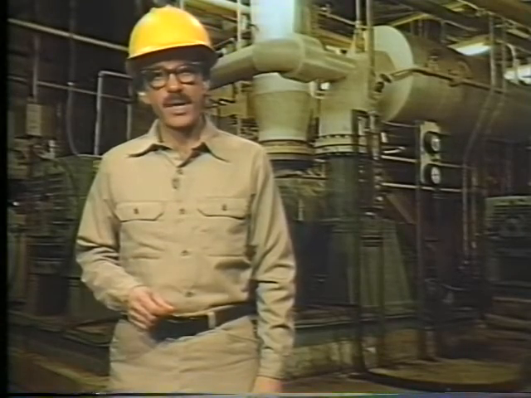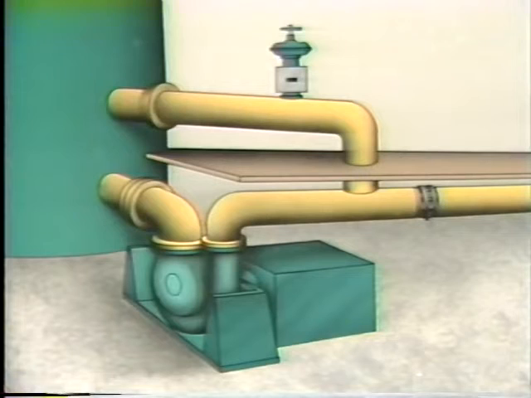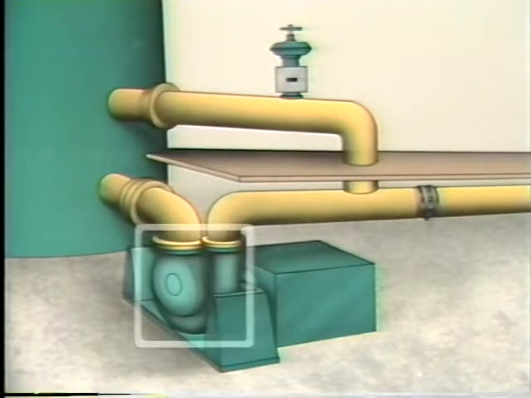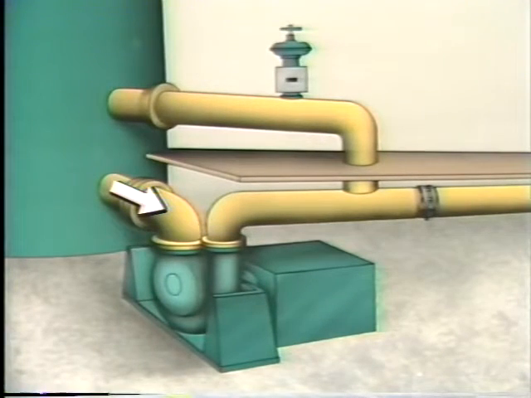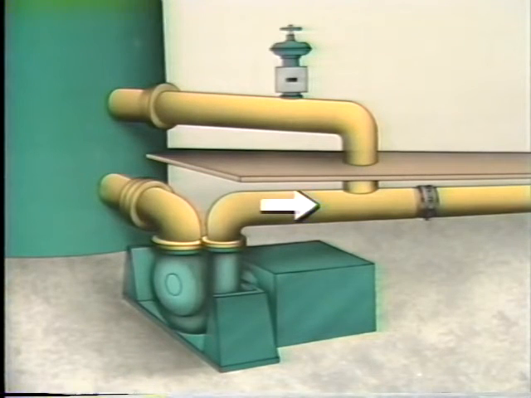Let's go to the simplified illustration of the process system. This illustration represents part of a condensate flow system. In this system, a pump takes suction, or draws condensate, from a tank and discharges the condensate through a pipe.